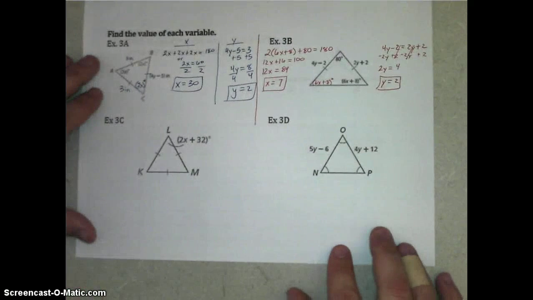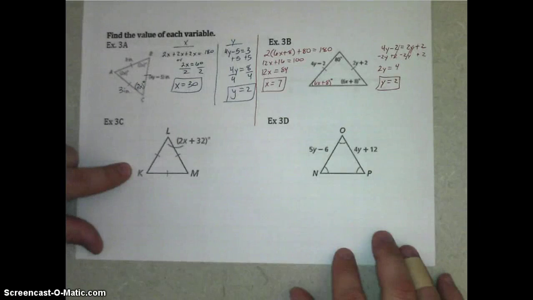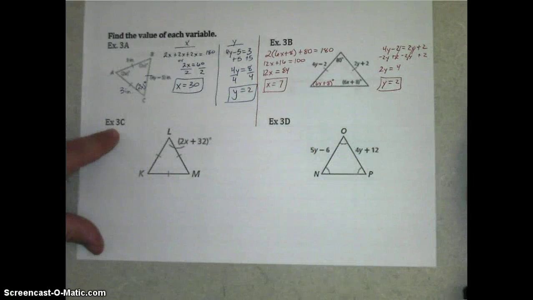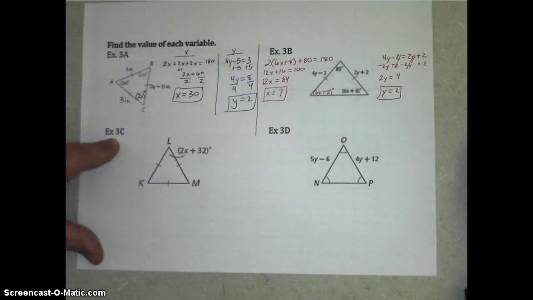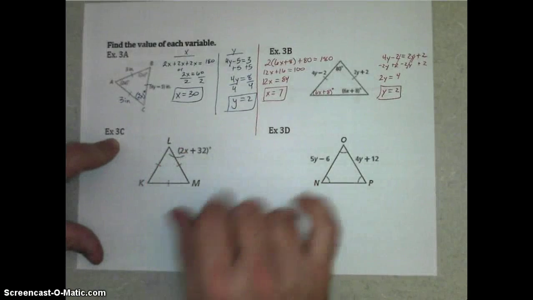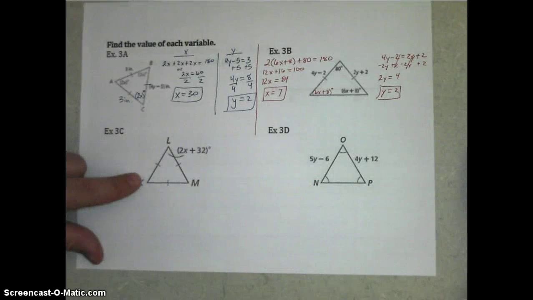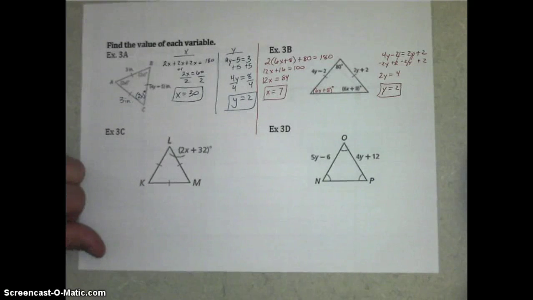Again, I want you to try and work on finding the values of x and y in examples 3c and 3d. And then we will move right on forward. So pause the video to give yourself time to solve these. These take a little bit less time than each of the ones before. So solve those and get ready to move on. Again, pause the video so you have enough time. Otherwise, these are the answers you should get.